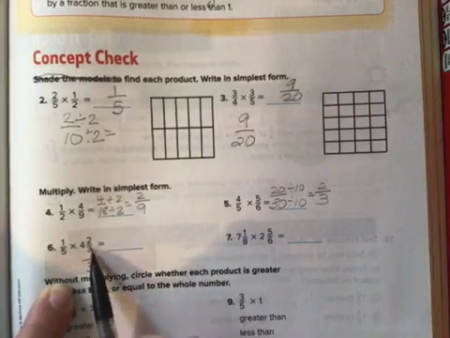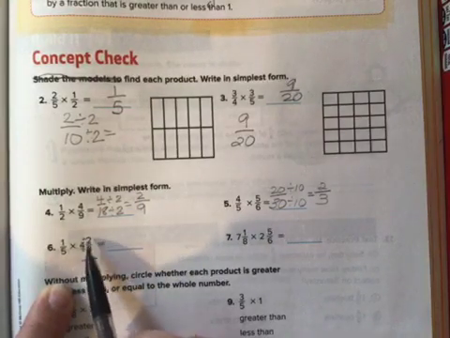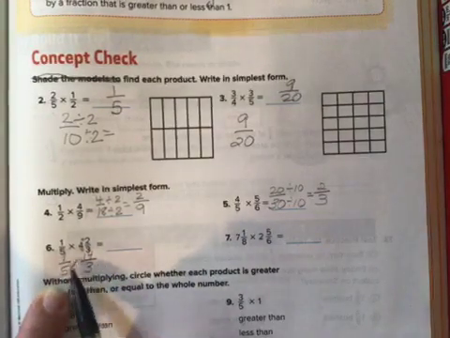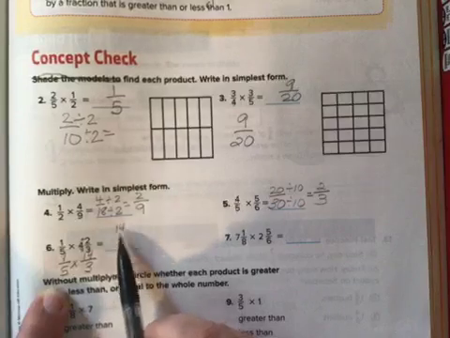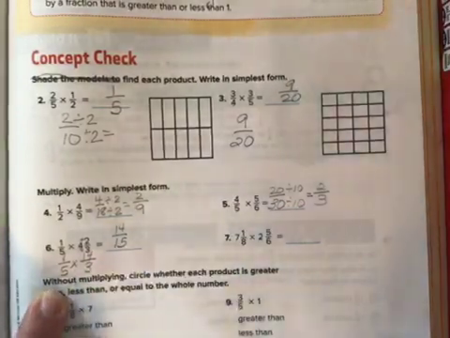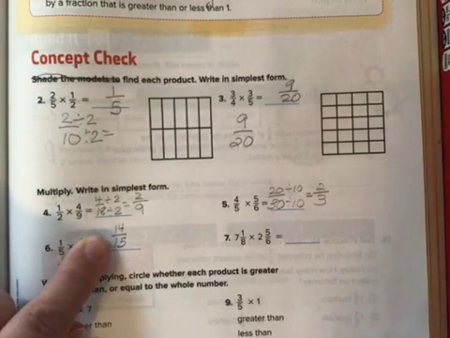6. We need to change this into an improper fraction. I know 3 is going to stay the denominator. 4 times 3 is 12, plus 2 is 14. Here we go. Top times top, 1 times 14, 14. 5 times 3 is 15. I know that's in simplest form because 14 is only 1 away from 15.